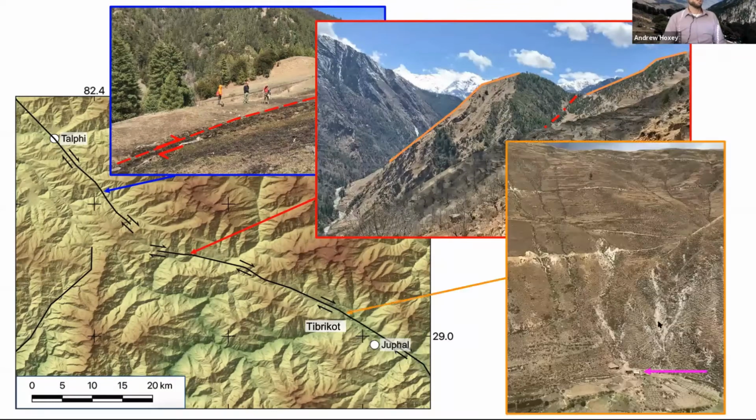And then in this image, you can see a house down here for scale. If you look up from there, you can see there are a whole series of channels that are, again, truncated and offset, all with offset consistent with right slip motion. We also made more detailed maps of a couple of sites, and I'm going to focus on the one that we made of our Talphi site.